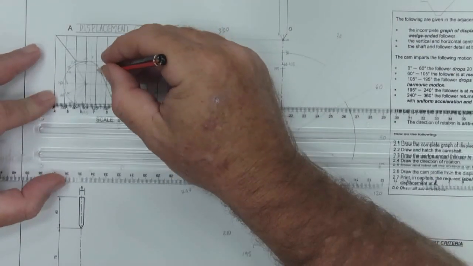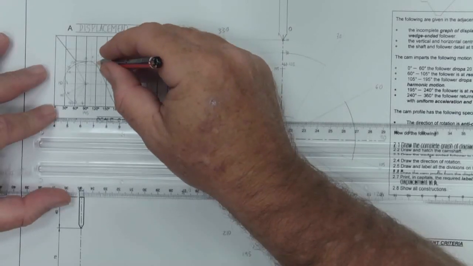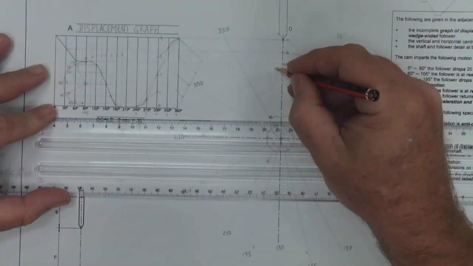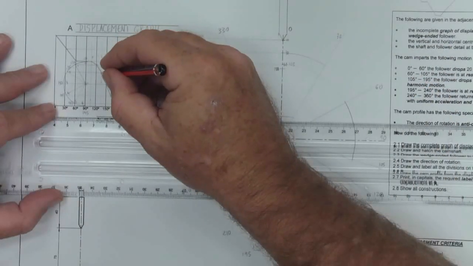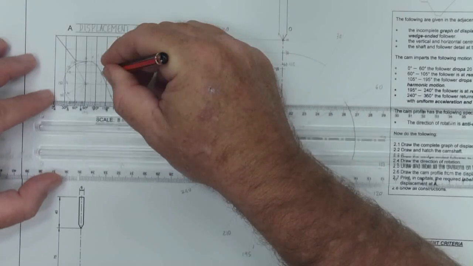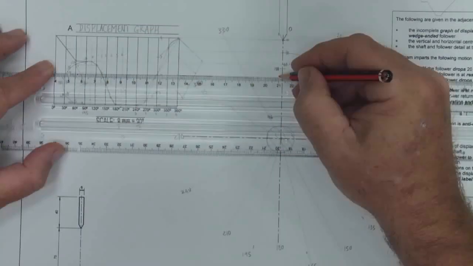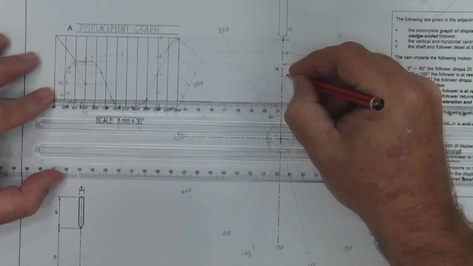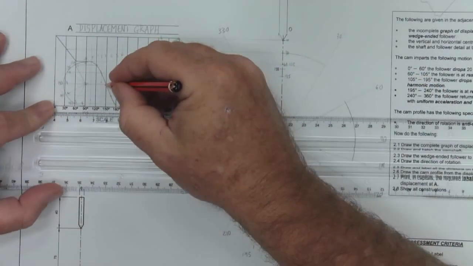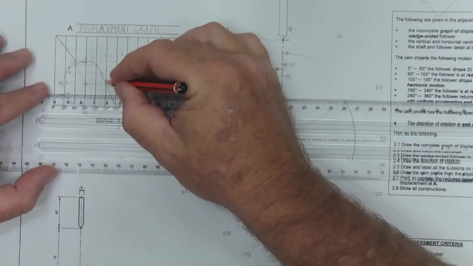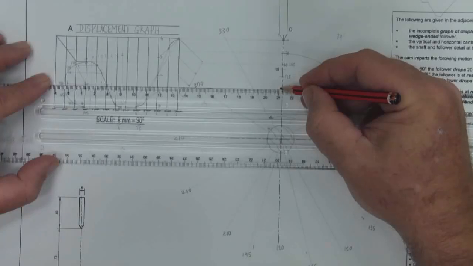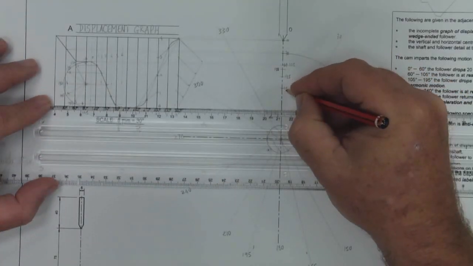Here is my next point. Sorry, that was 120. Here is my next height at 135. Project that, needs to go to 135. Here's my next height at 150, and just mark it there, needs to go to 150.